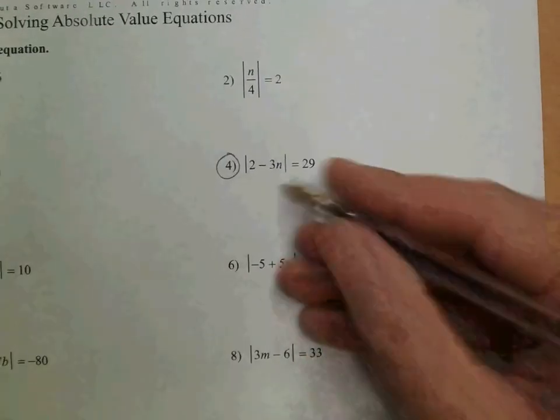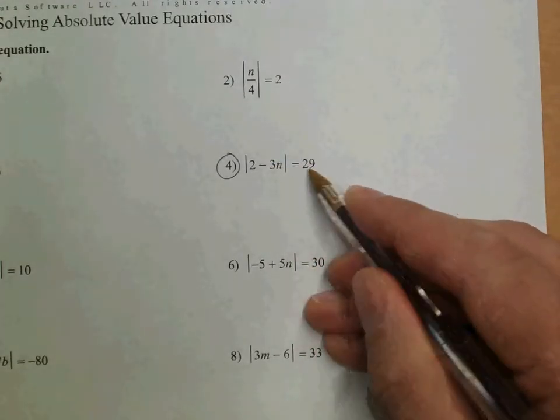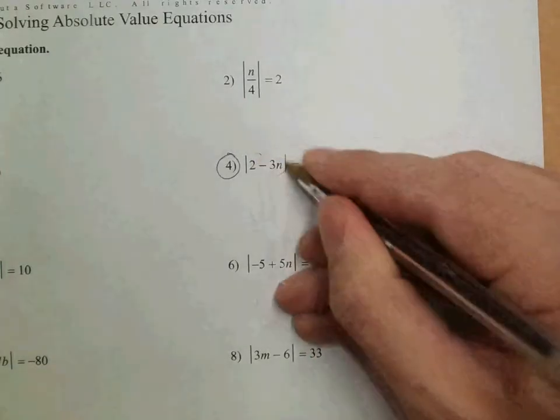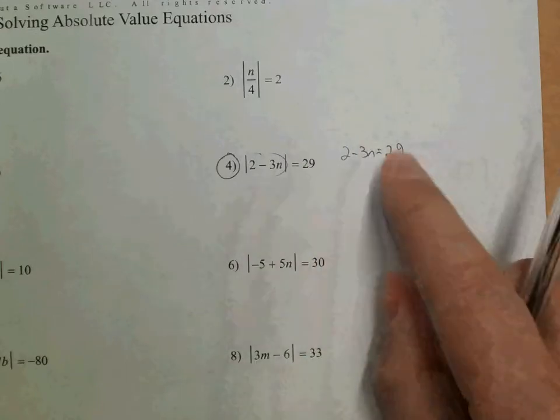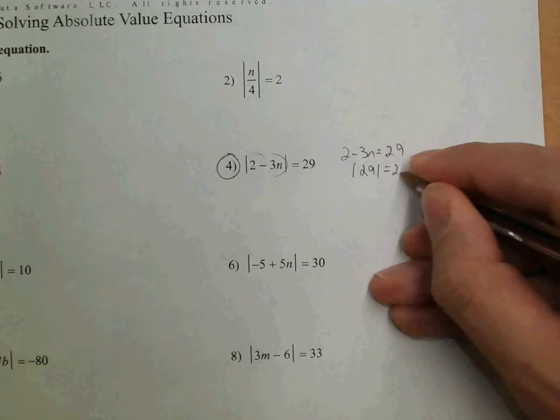What this means is the thing inside of the absolute value could either equal positive 29 or negative 29. If 2 minus 3n equals 29, then when we put in 29 here, the absolute value of 29 will equal 29.